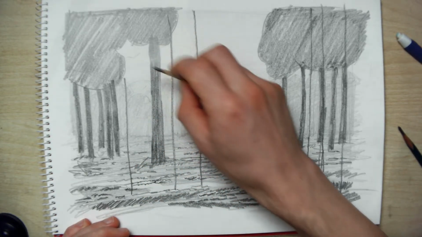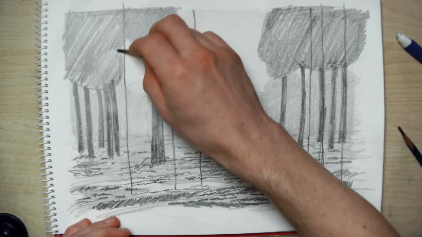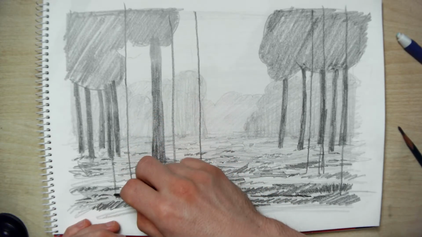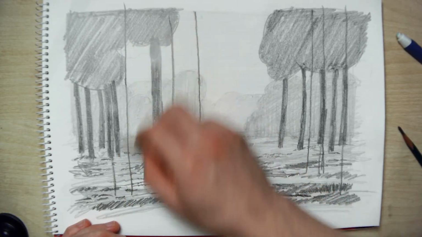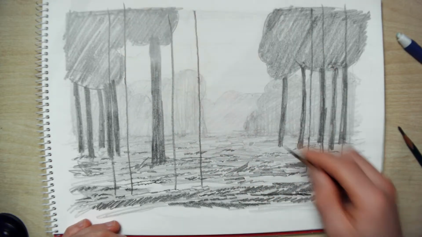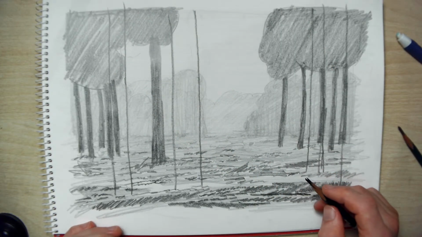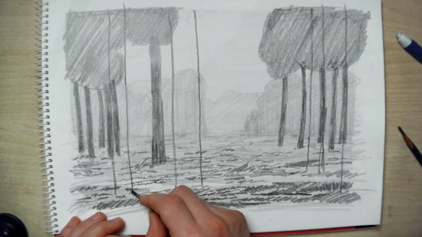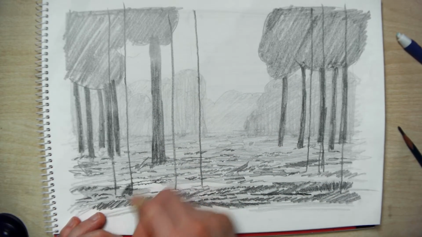Let's go. Oh damn, I'm cutting out this nice area right here. I really like that. But it's gone now. At least I kept this part right there that I wanted to keep. Okay.